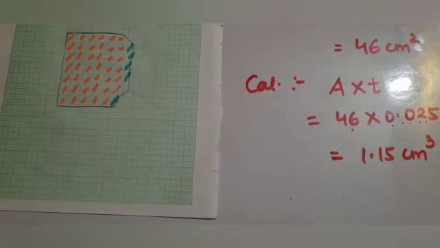Now, sources of error. The lamina should not be pressed very hard between the screw and stud. Zero correction should be taken into account. These are the precautions and the common errors which we commit while performing the experiment.